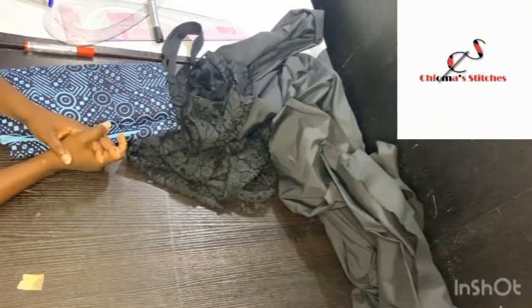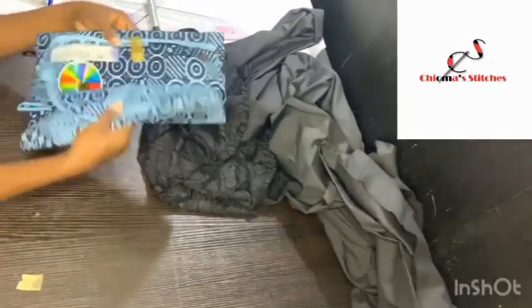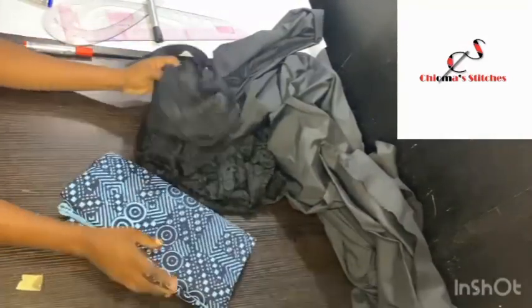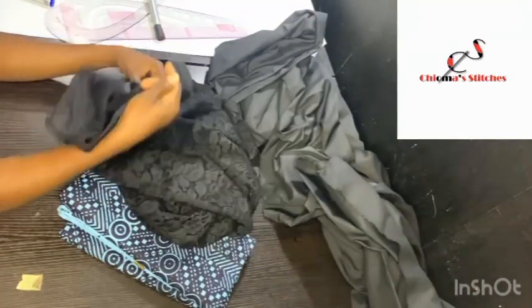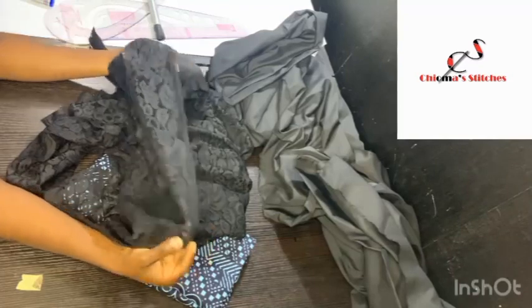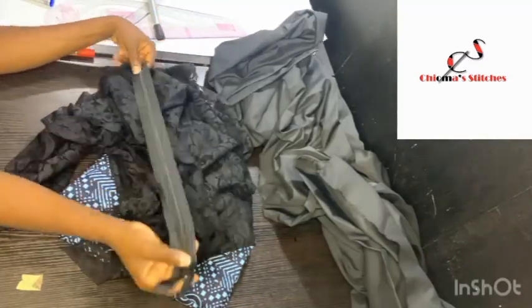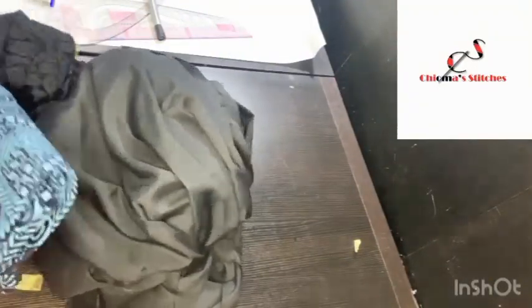Alright guys, so let's get into drafting of this collection. The first one we're starting with is this Ankara dress, and this is the lace fabric we're going to be using. This is called chantilly lace, and there are different grades of it. You can buy whichever grade that you want. And I have my zipper, and I have this cotton lining I'm going to be using for most of the work I'm making.